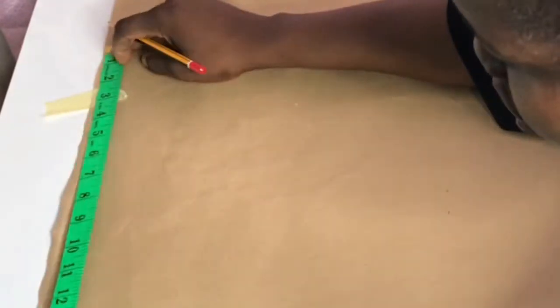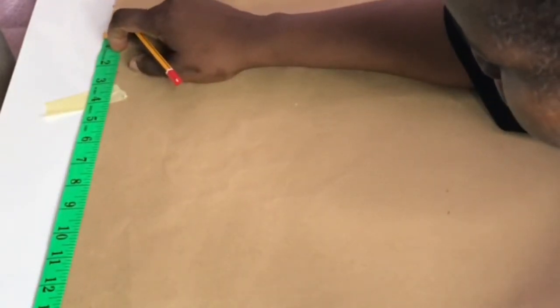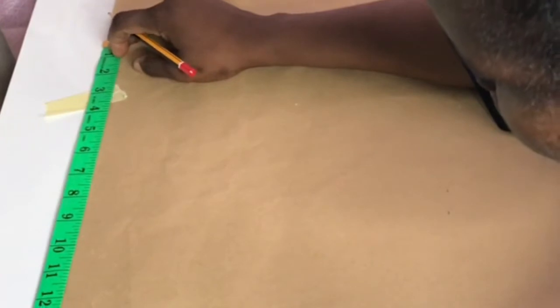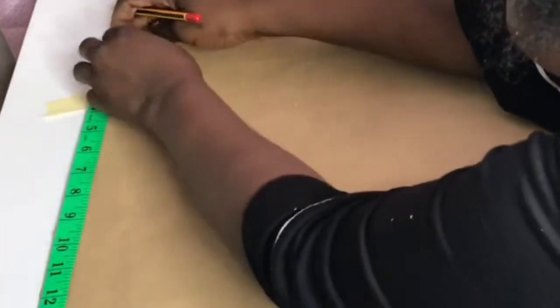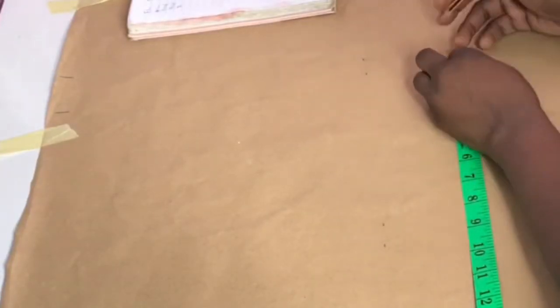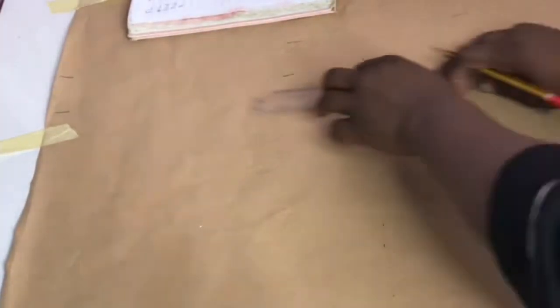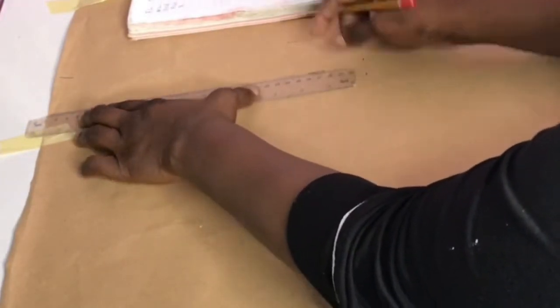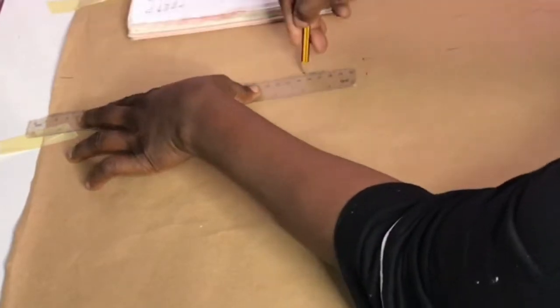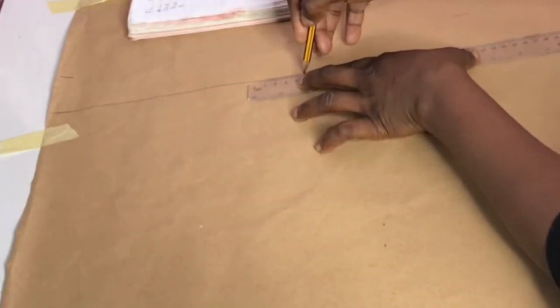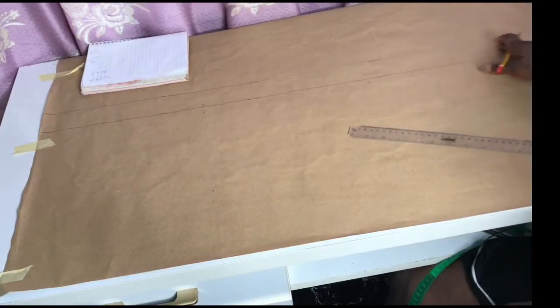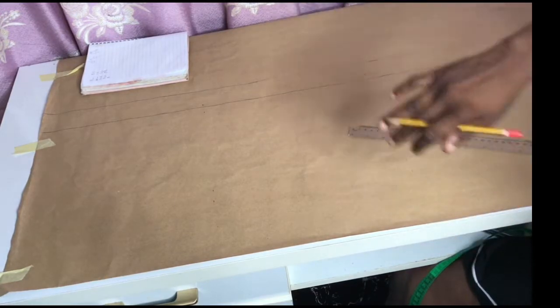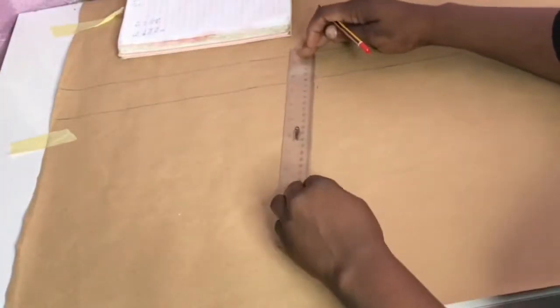I'll also mark out the 2 inches sewing allowance so that we can see 13.5 plus 2 inches, that's 15.5. Then we'll connect these dots, these lines together to form a straight line so that we can see what we are working with. I've connected these vertical lines and I need to connect these ones horizontally.